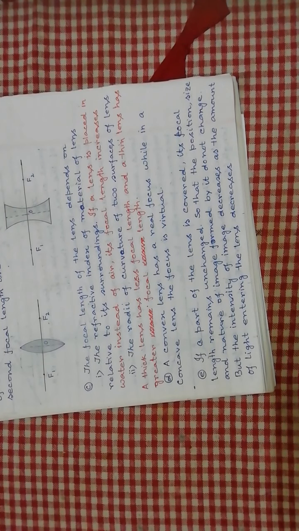Why does the intensity decrease? Because the amount of light entering the lens decreases, because one part of it is covered. These are the facts about focus and focal length.